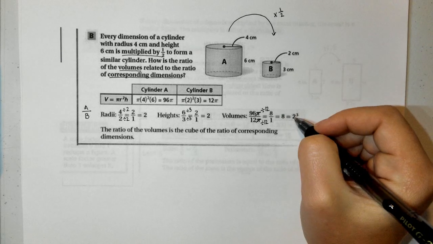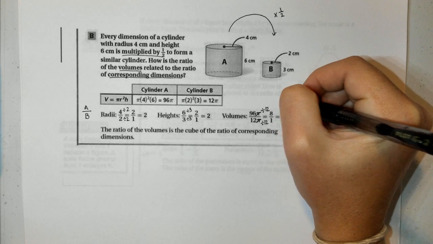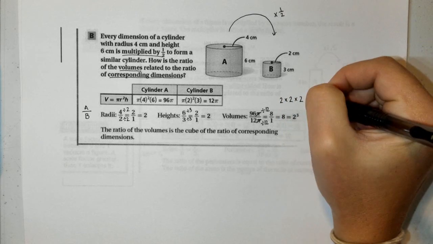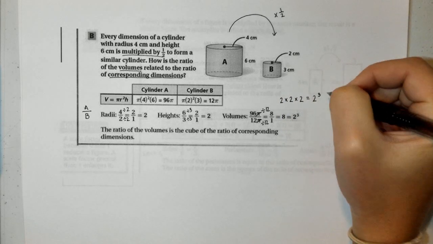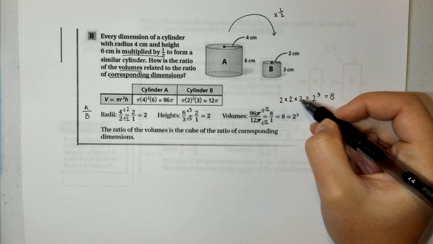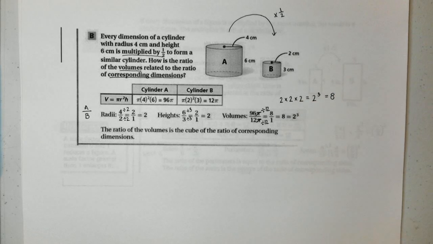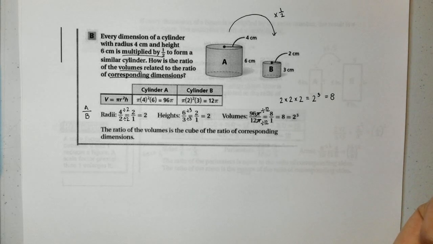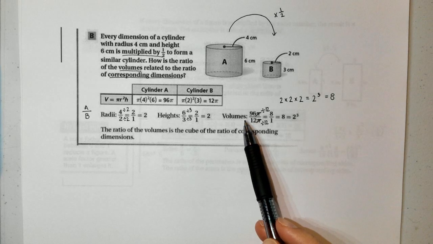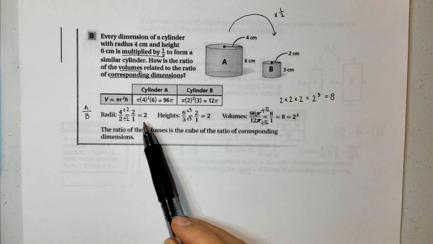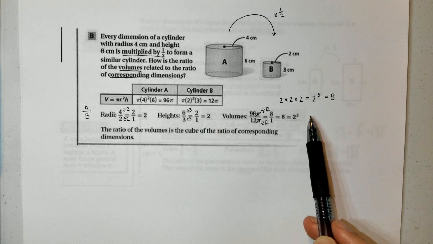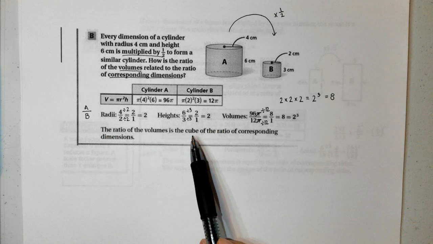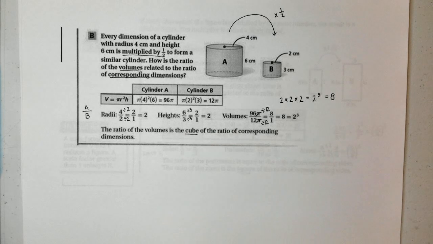8 happens to be 2 to the third power, because 2 times 2 times 2 gives us 8. So we can rewrite 8 as 2 to the third power. What this means is the volume is the same ratio as the radii, but raised to the third power. So the ratio of the volumes is the cube of the ratio of the corresponding dimensions.